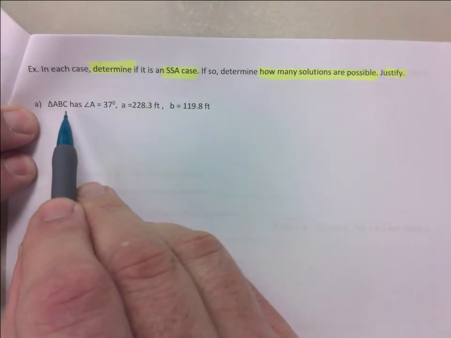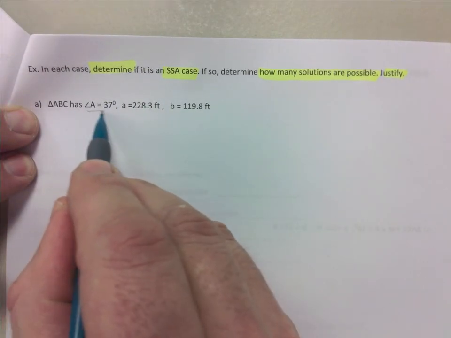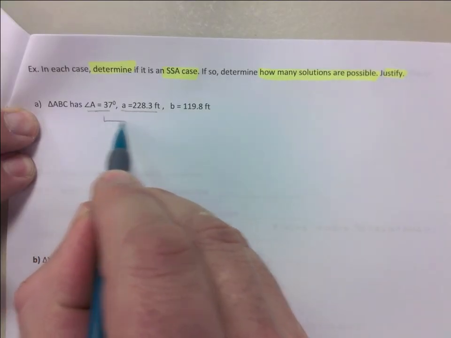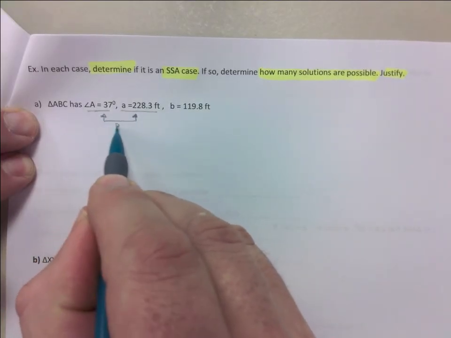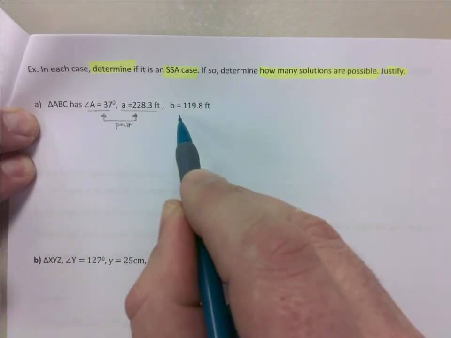So here we go. ABC has angle A and side A, so that's a pair. And another side.